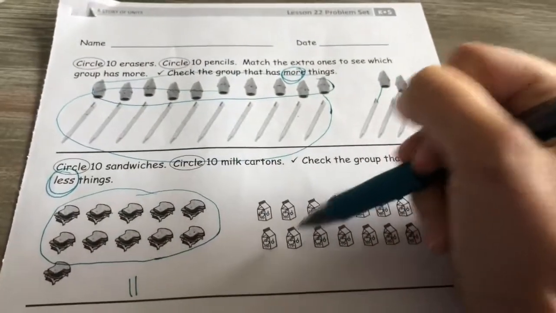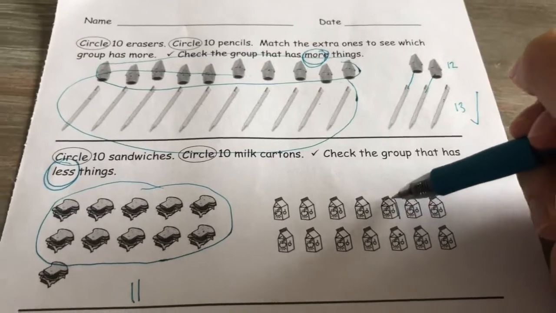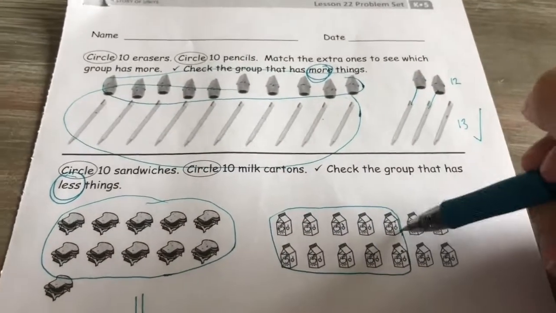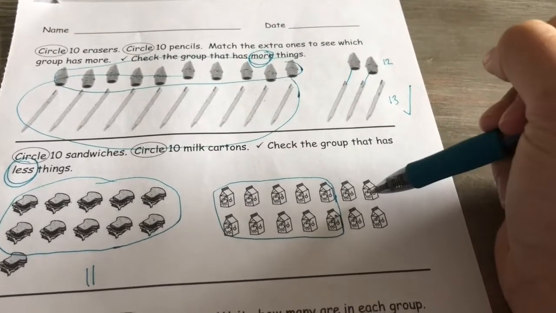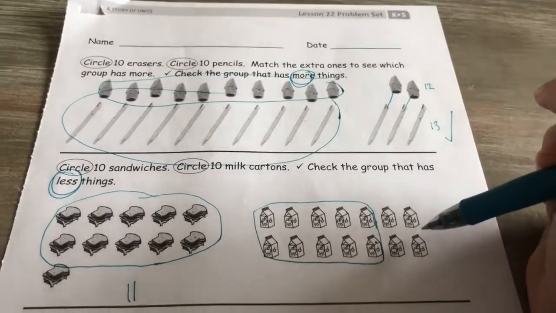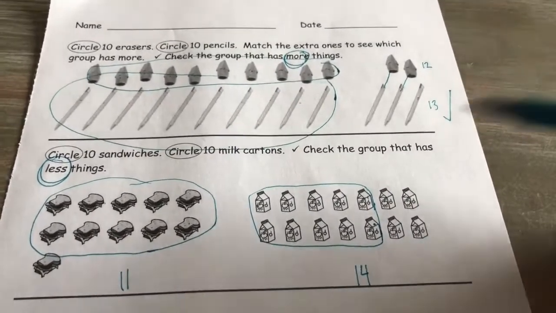Okay, let's do our milk cartons now. 1, 2, 3, 4, 5, 6, 7, 8, 9, 10. So my group of 10. Okay, how many milk cartons are still left? Yep, 4. So 10, 4 is the same as 14. And you can count to check if you want to. 10, 11, 12, 13, 14.